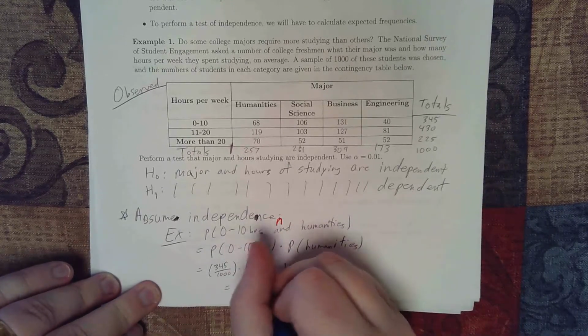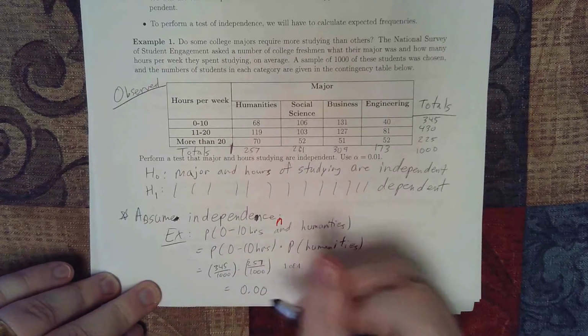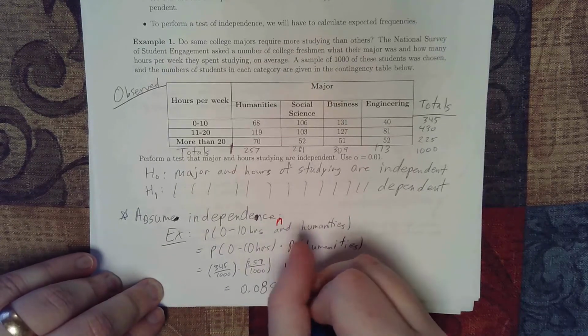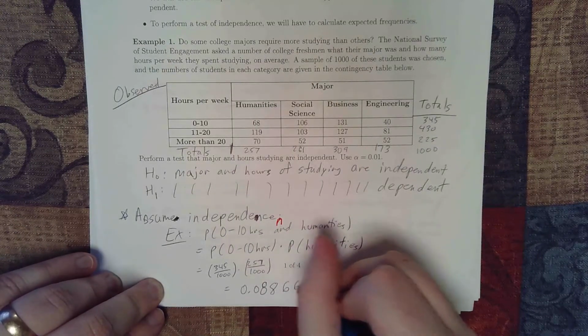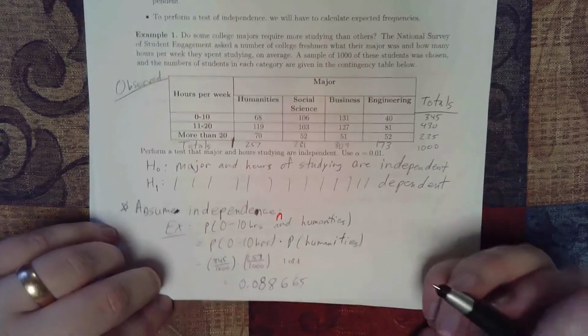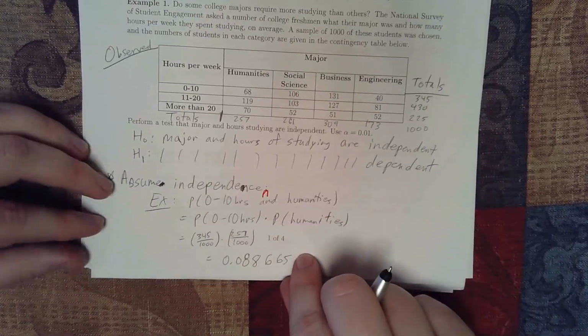So when we multiply those together, we get 0.08865. But this is just what our probability is.